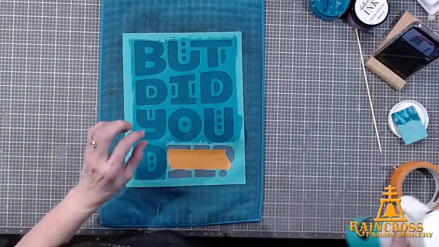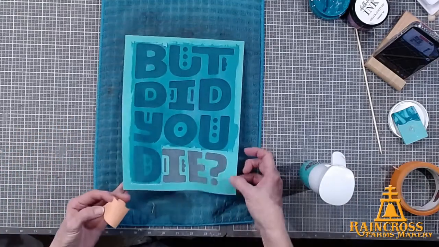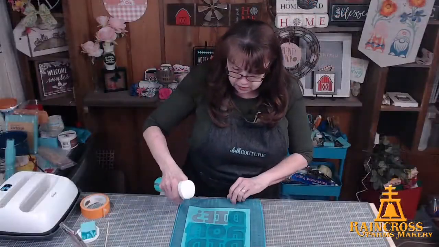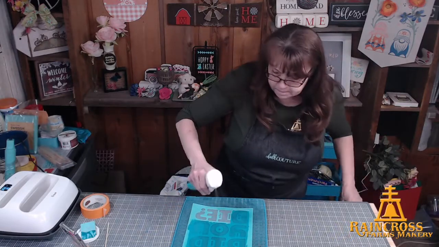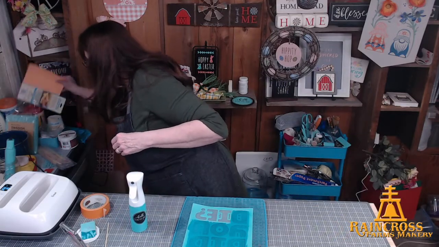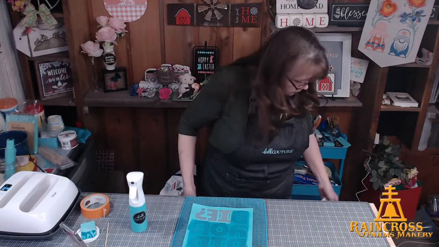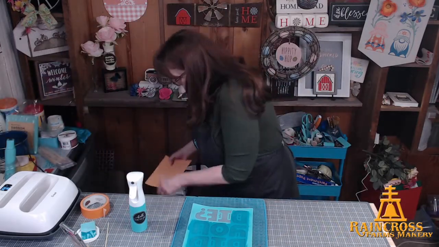So I clean these the exact same way I do with paste. I'm going to spray it with water. And I'm going to start with, let me bring my extras down. I have no water in there.